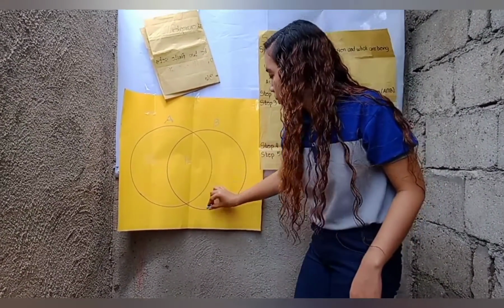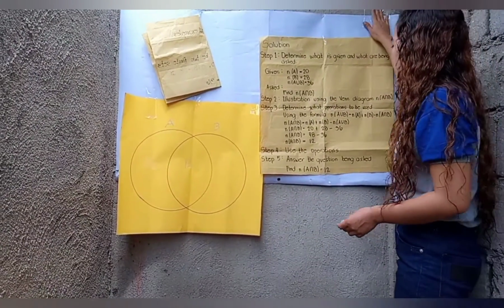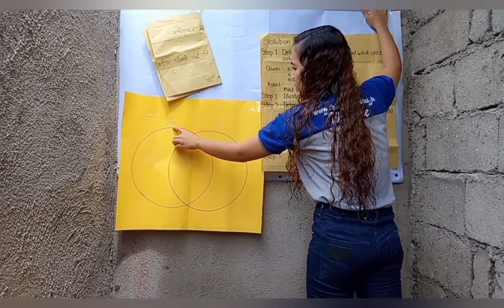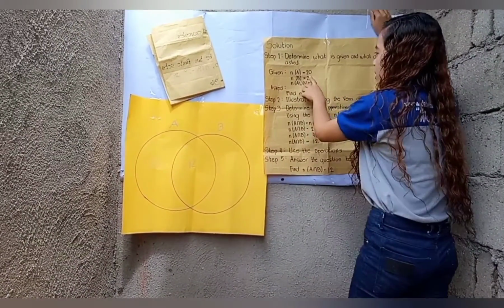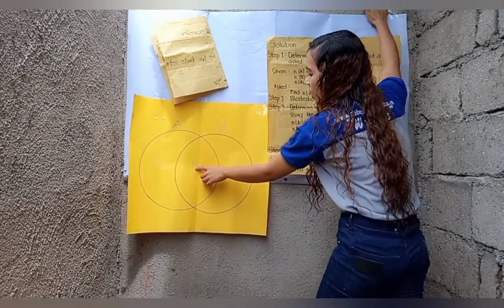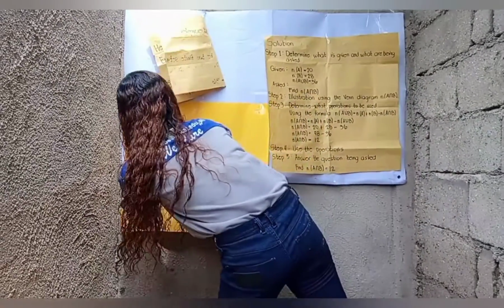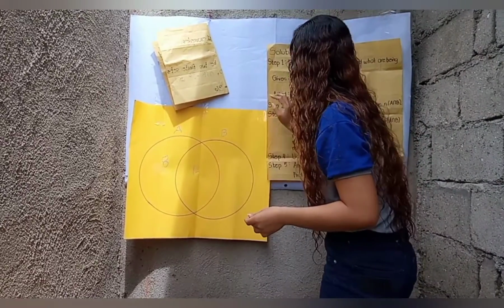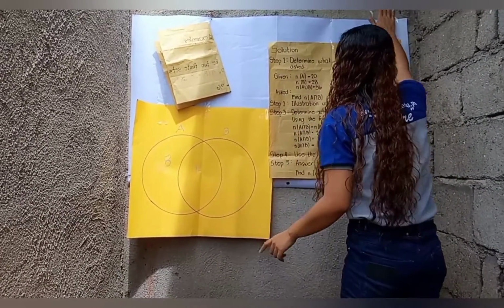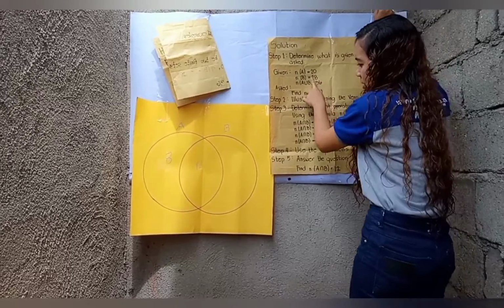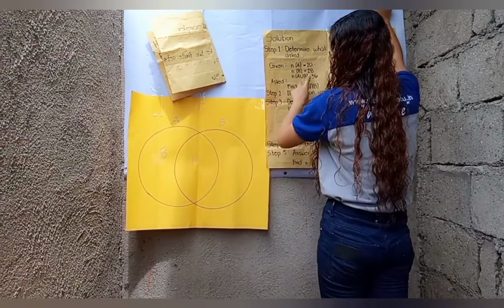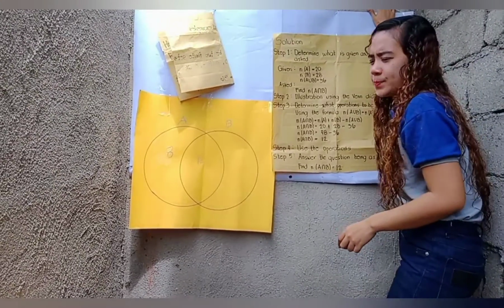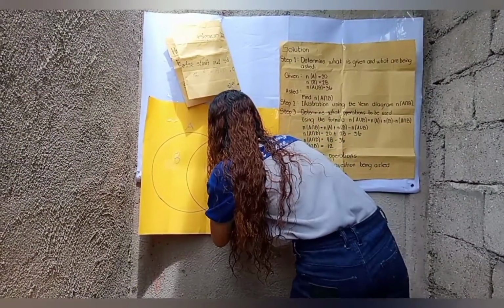So, to find that, i-minus lang natin yung set A natin, which is 20. Diba? Set A is equal to 20. I-minus lang natin siya dito. So, 20 minus 12 is equal to 8. And then, to find also the set for B only, we have 28. I-minus din natin siya sa intersection of A and B. So, 28 minus 12, ilan? Ilan, teacher? So, it is 16.